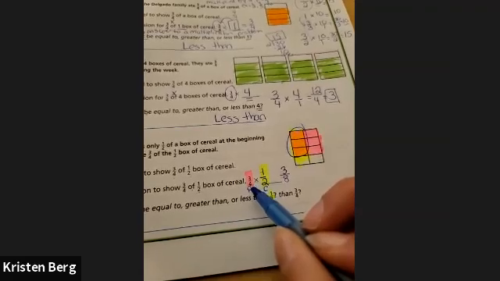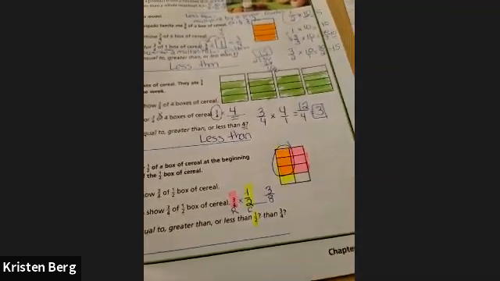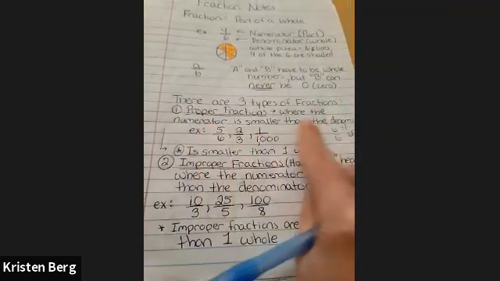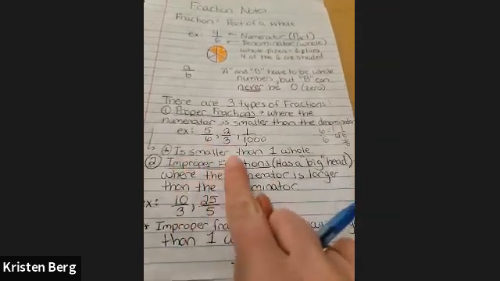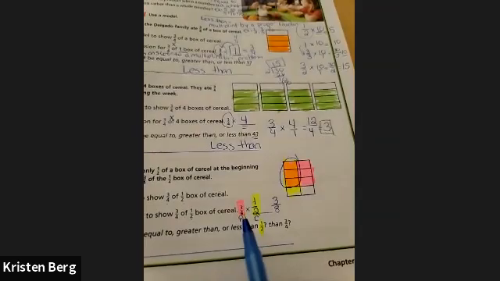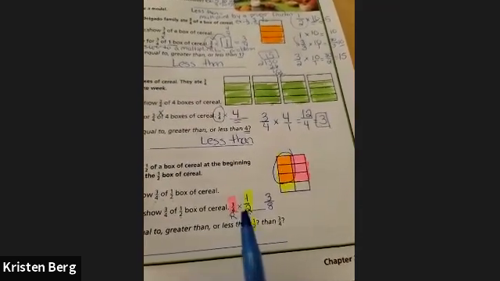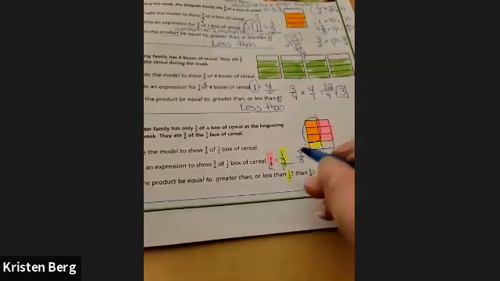Now, is 3/4 a proper fraction or an improper fraction? Well, 3/4 is where the numerator is smaller than the denominator. So therefore, it is smaller than 1 whole. So I am multiplying a half by something that is smaller than 1 whole. So my answer is going to come out to be less than a half.